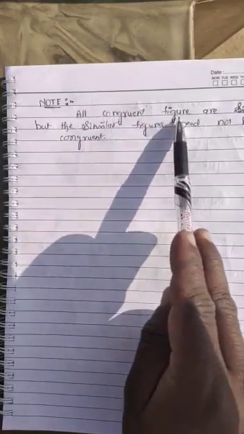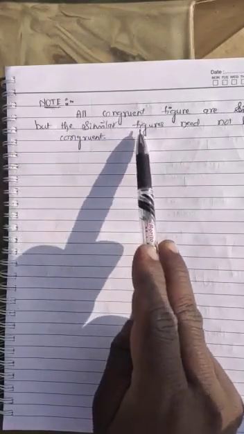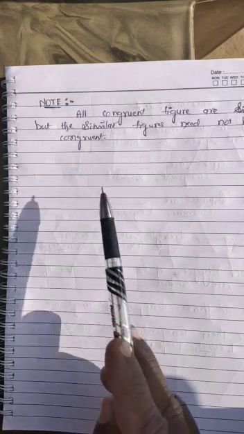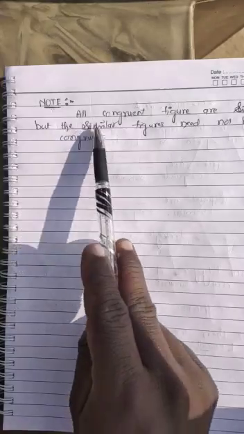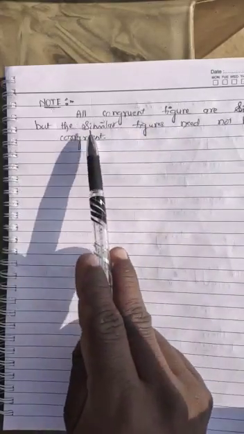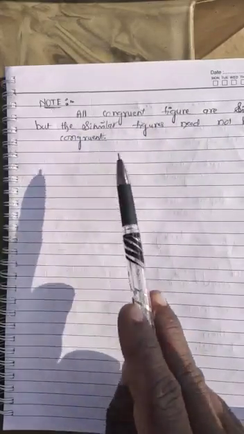Is it clear to all? Yes. So I will repeat once again. Congruent figures have the same shape and same size, but similar figures have the same shape but different size. So we conclude that all congruent figures are similar, but similar figures need not be congruent.